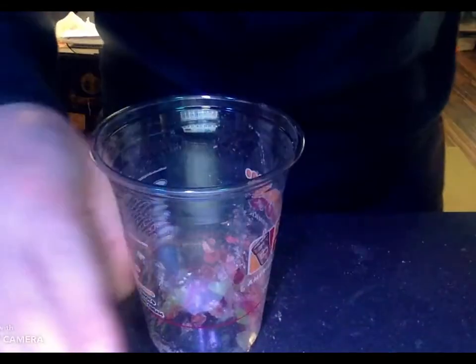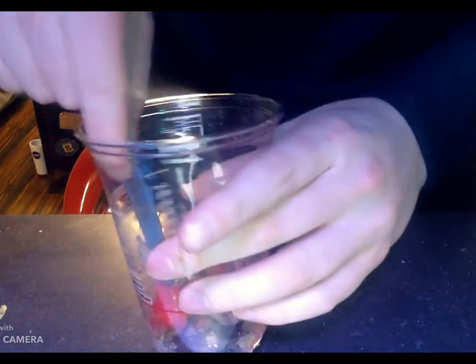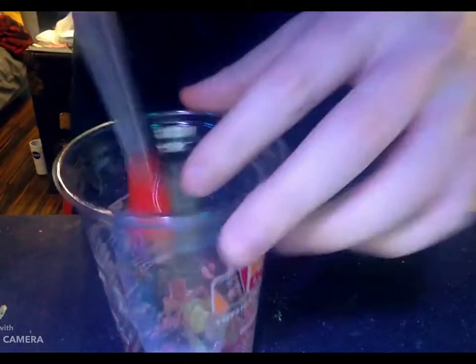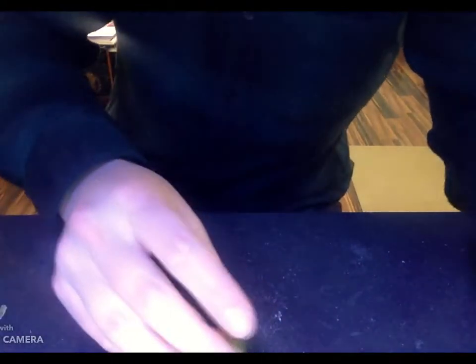Let's see if we have a... I got some sedimentary rock. You guys can probably do better. I didn't get all of it because I could add more honey, but there I have a sedimentary rock. That's one piece.